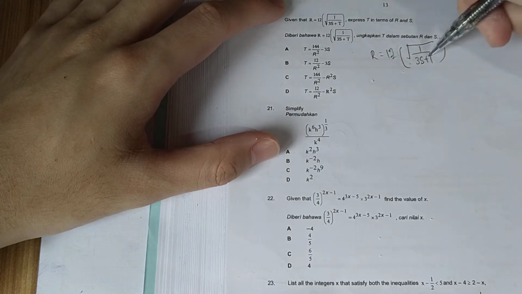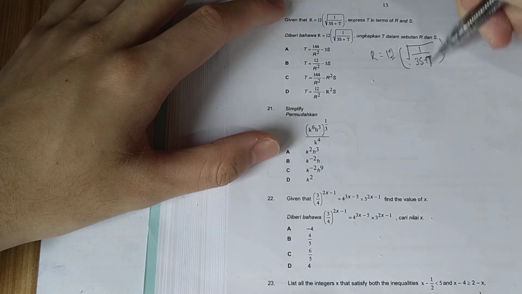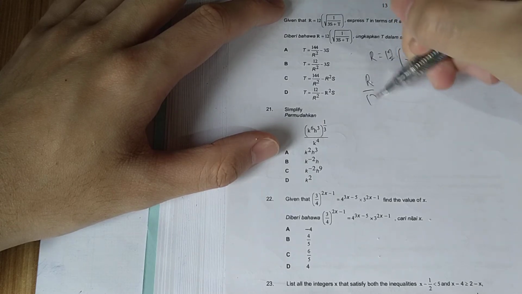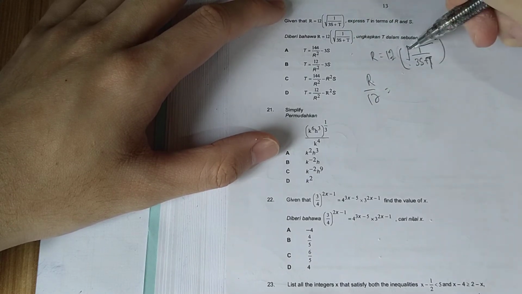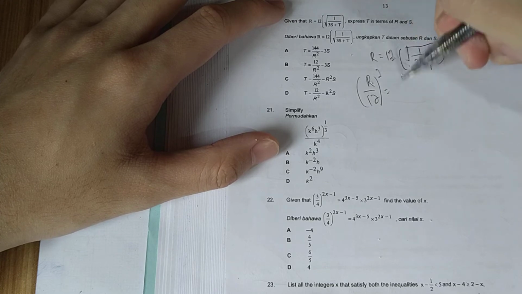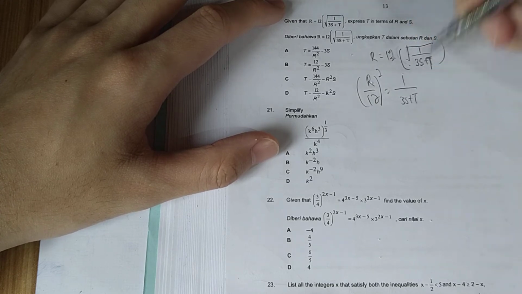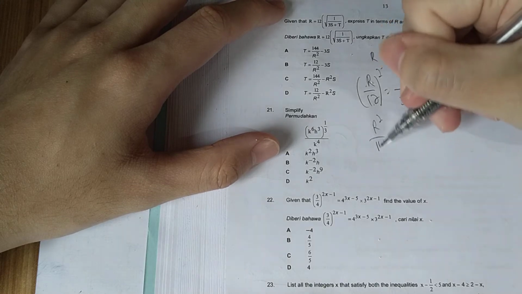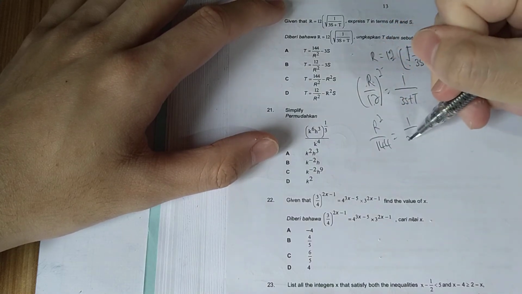So you want to find T, right? And T is here. So what you do is you pindah the 12 to the other side. Darab jadi bahagi like this. And then the square root also you pindah to the other side jadi square. Tinggal dengan 1 over 3s plus t. Okay, what's r over 12 square? R square over 144. Okay, equals to 1 over 3s plus t.